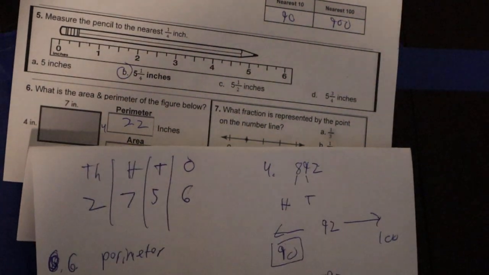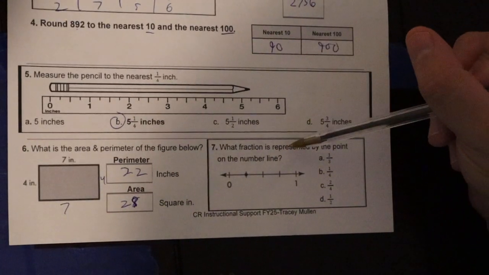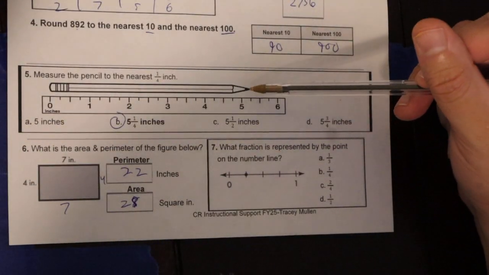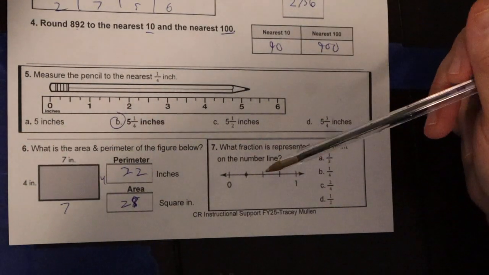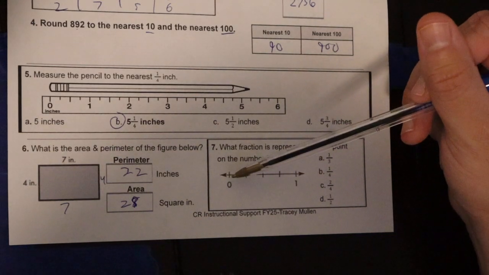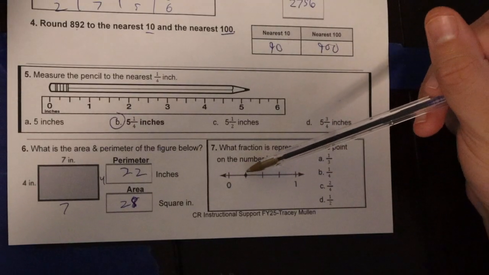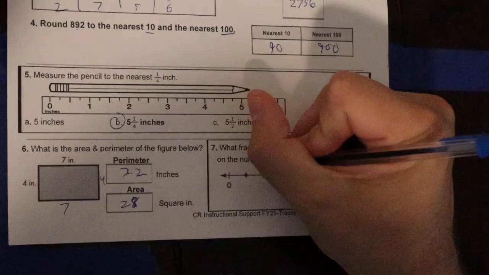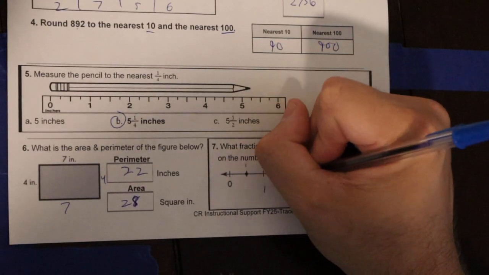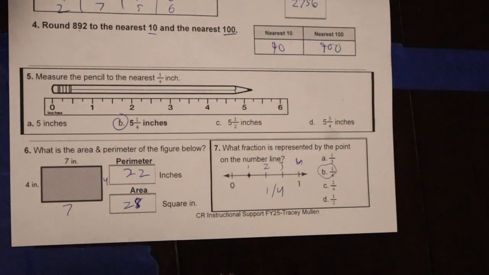Number 7. What fraction is represented by the point on the number line? Okay, so just like this pencil earlier, let's count how many dashes we have between the first whole number and the next whole number. So this is 1, 2, 3, 4. Okay, so if the dot is on the 1 and there's 2, 3, 4, it would be 1 over 4, which is B. Great job.